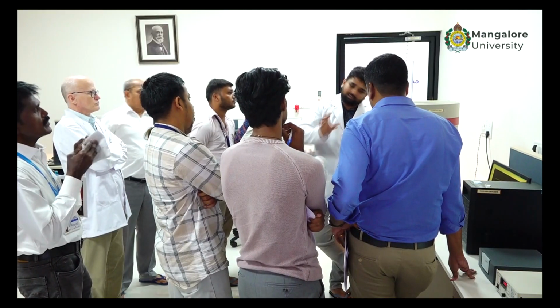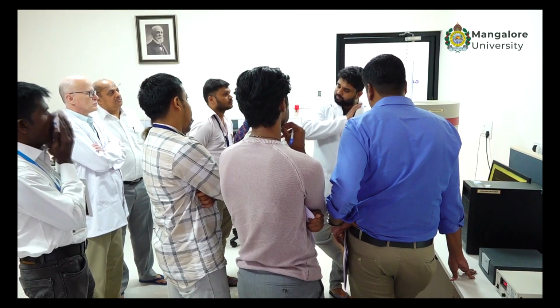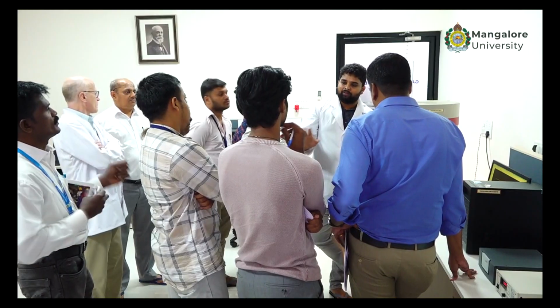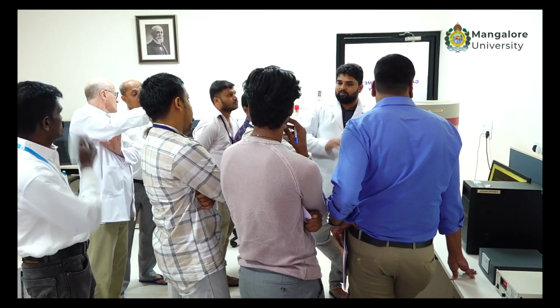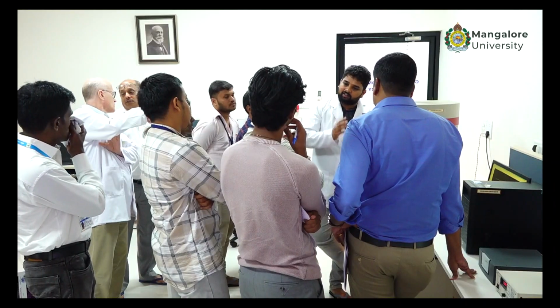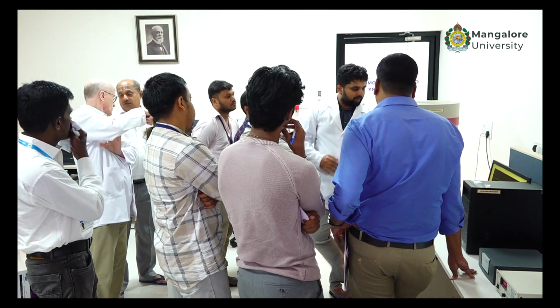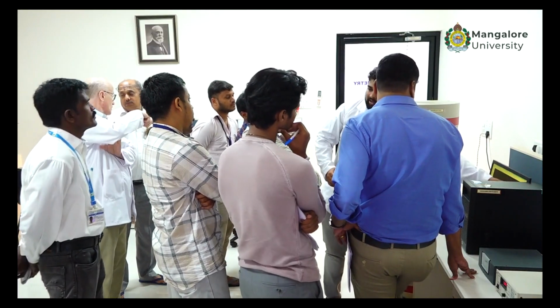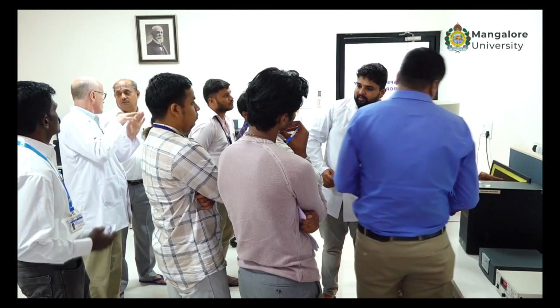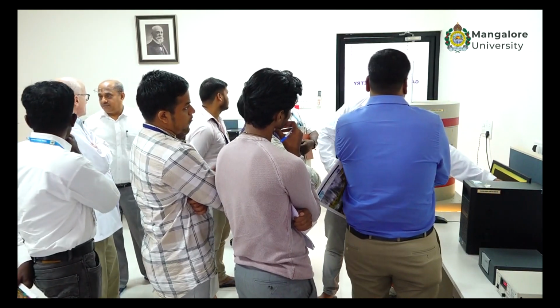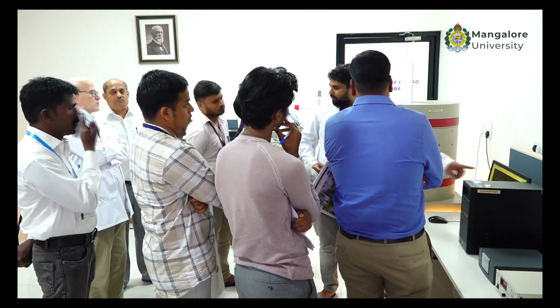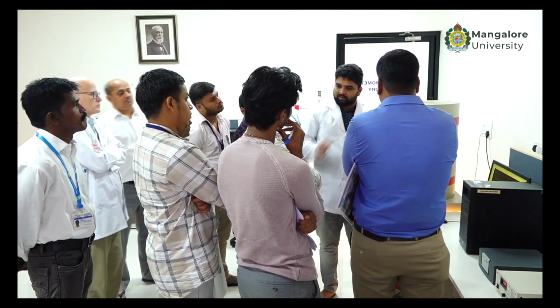No. Once you set your high voltage, you will not change it at all. If you change your high voltage, your spectrum gets shifted and your energy calibration will go wrong. For example, if this peak comes over here, I cannot say this is lead. This lead 210 peak, if it comes here, I would say that it is uranium. So I don't want this peak to shift. Once I set the high voltage, I will never change it.